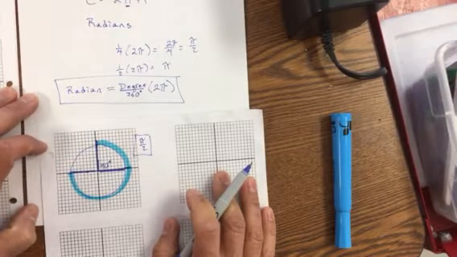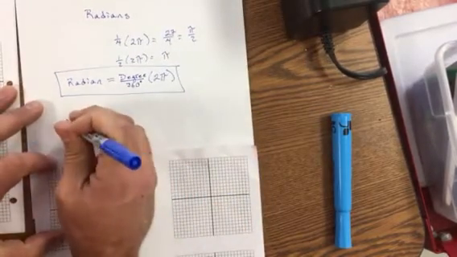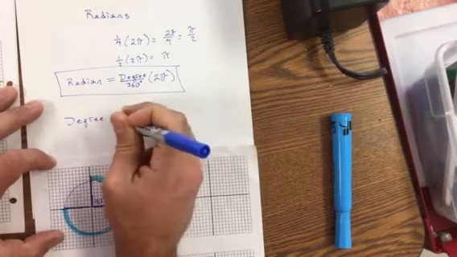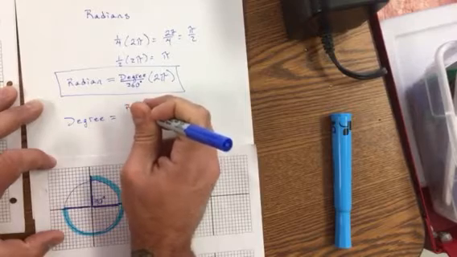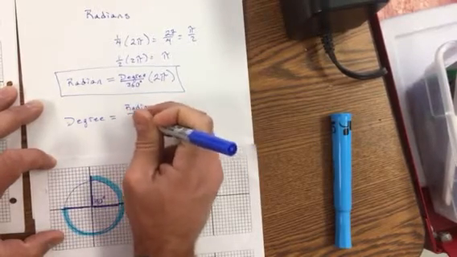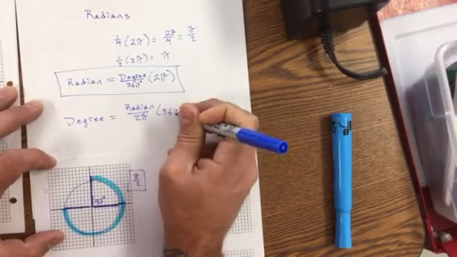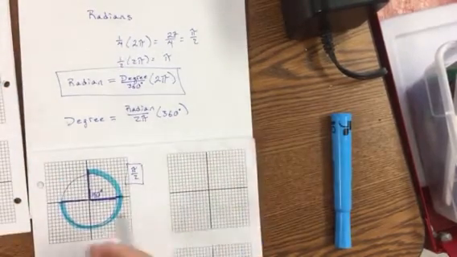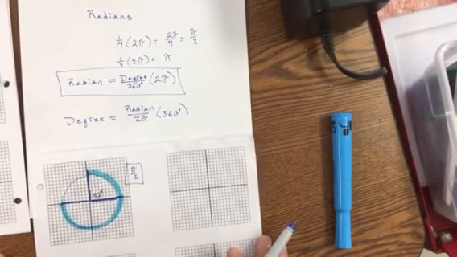Now if I had to go the other way, if I wanted to figure out what the degree was and I was given the radians, I would go radian, whatever radian they gave me, divided by 2 pi times 360. And that would give me the degree measurement. So that's kind of what we're going to do today, is just go from radians to degrees and from degrees to radians.